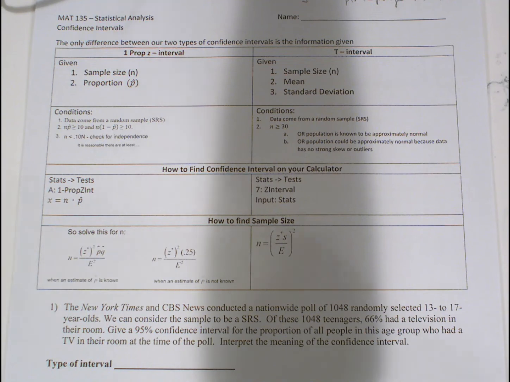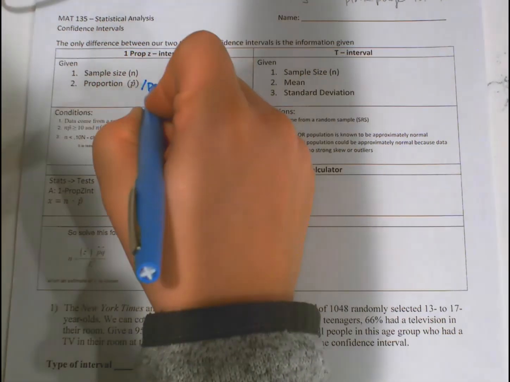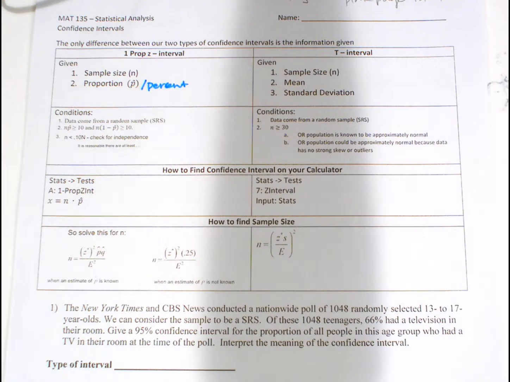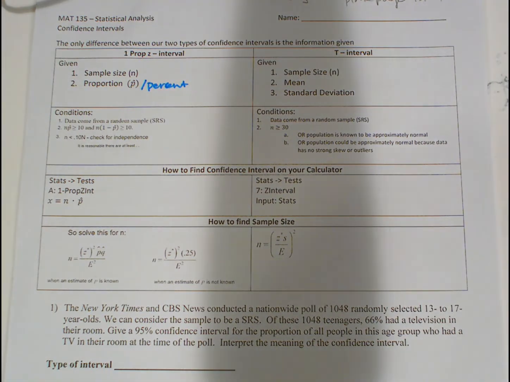So though they are very similar in structure, we want to make sure that we're putting the right conditions with the right intervals and solving for the right things. So here's kind of a breakdown of their differences. So in our one prop Z interval, remember we're given a proportion or a percent in our word problem telling us this percent of people or this many people out of this many people chose something.